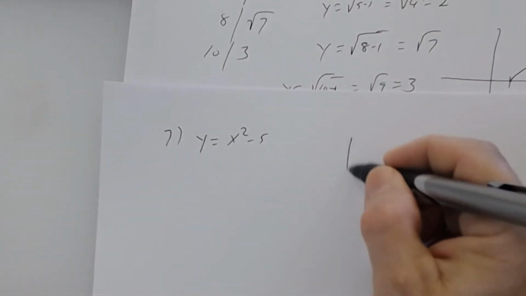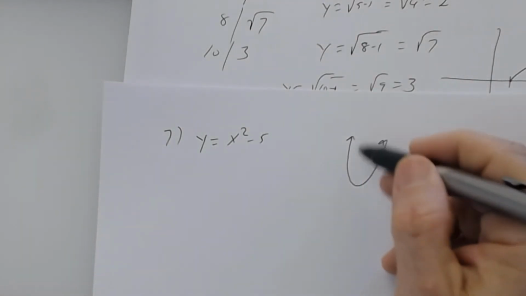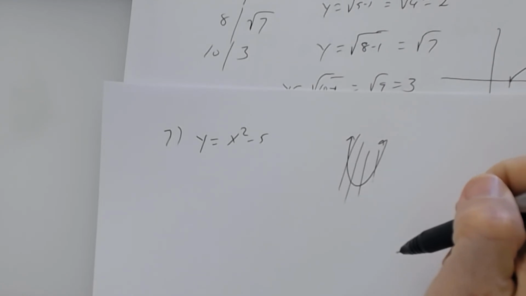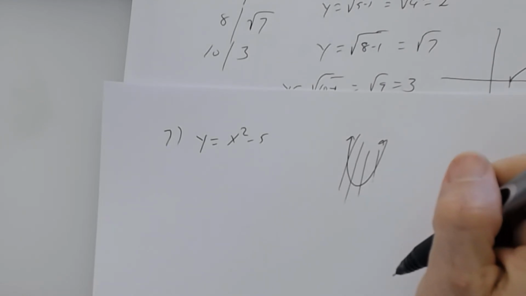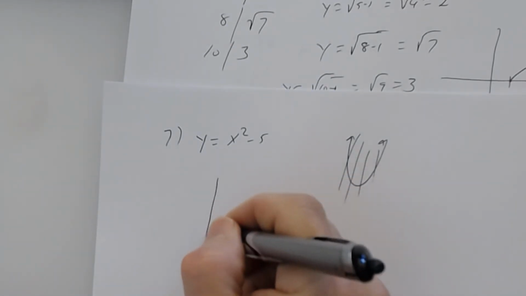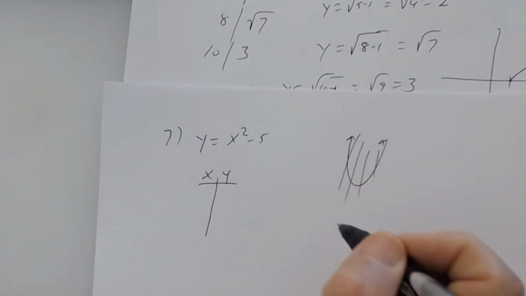What do you all think? y equals x squared minus 5. That's a function. I didn't even do a t-table. How did you know that was a function? It's a quadratic equation, so the graph is going to be a parabola, so it passes the vertical line test. Even if you did not know that this was a quadratic equation, use a t-table. y is already by itself, isn't it?